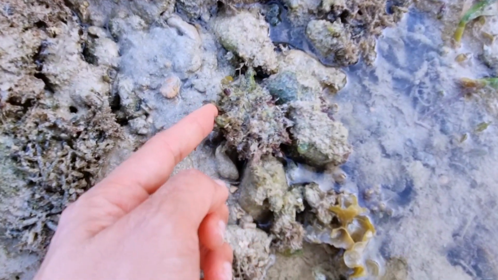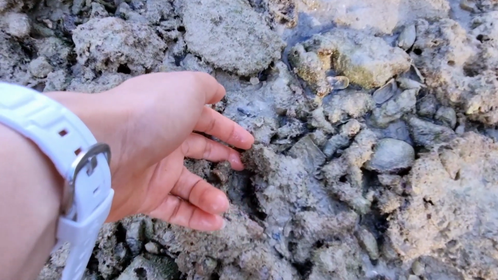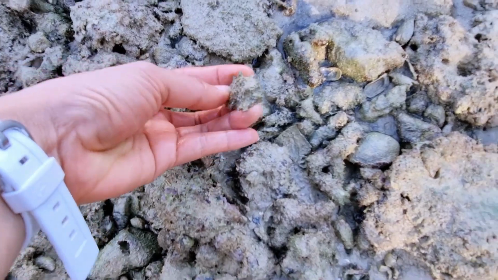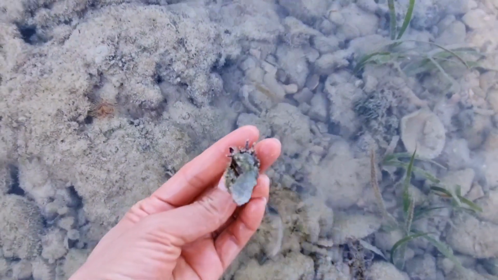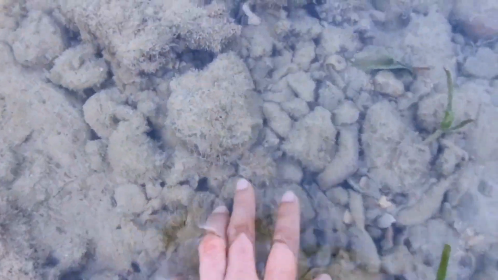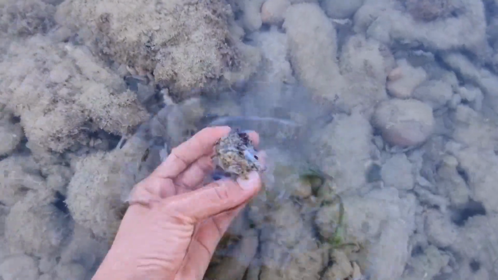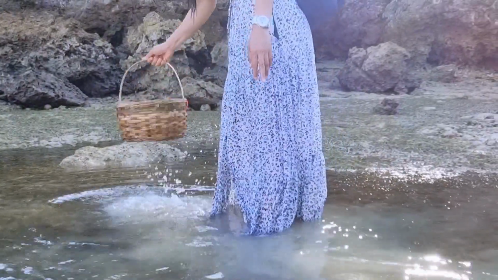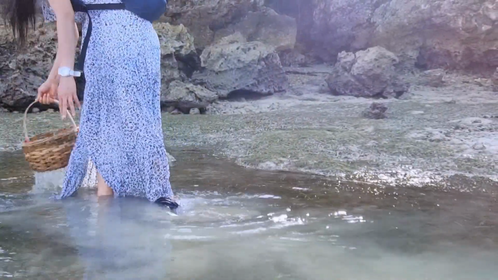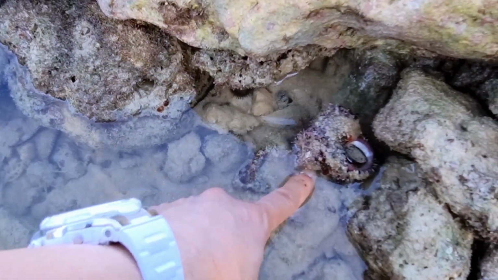Here there's a good seashell. I love it. And another smaller seashell. Look at this. And another one. See? And another one here. And another one here. Oh, I love this kind of seashell. And look at this, my love. It's a big seashell. Oh, see?